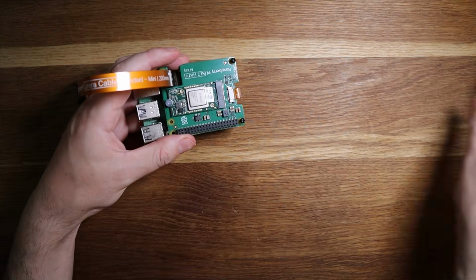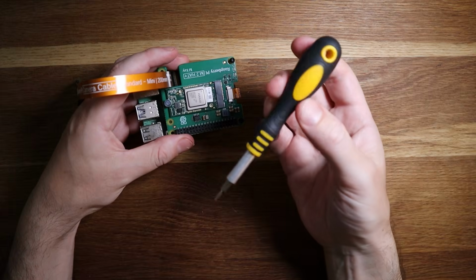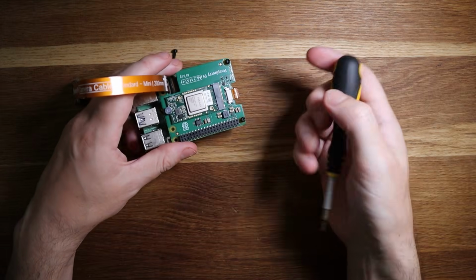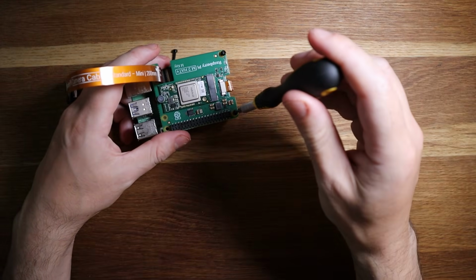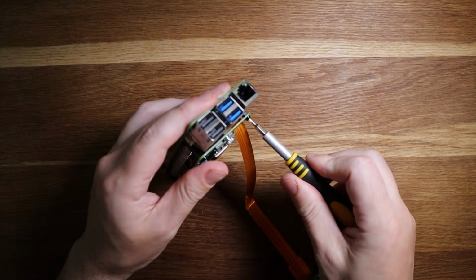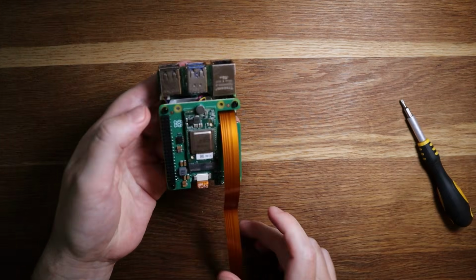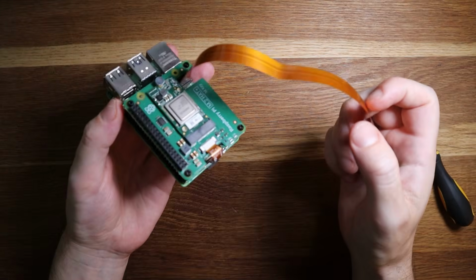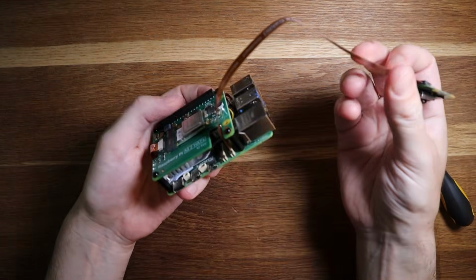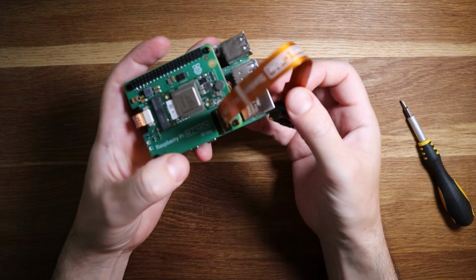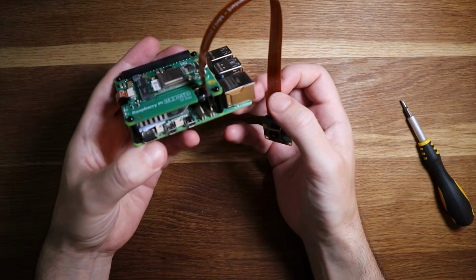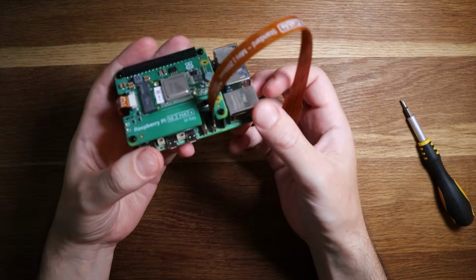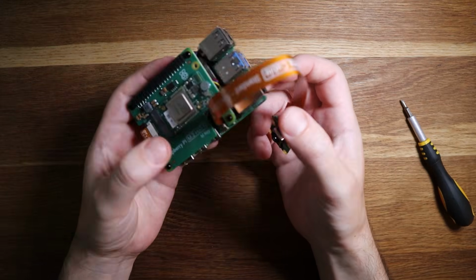Let's do it. I'm going to use one of these precision screwdrivers in order to do it. Okay, so that's pretty much all. Now the Raspberry Pi M2 Hat Plus is fixed on top of the Raspberry Pi. And that's going to be pretty much all.